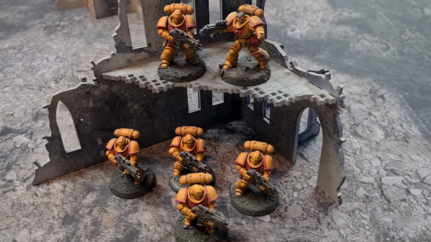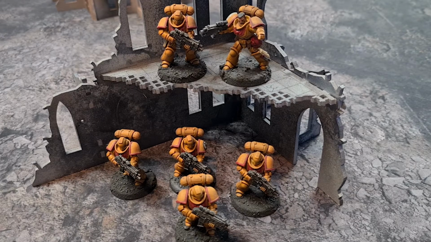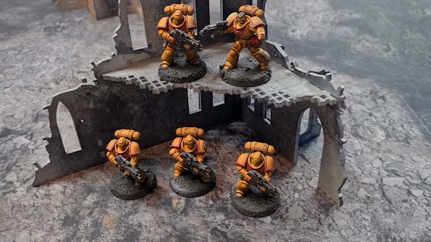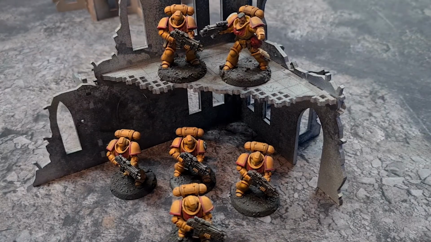coherency. Now buildings will change the way that you think about coherency, as remember we have to stay within 5 inches vertically of at least one other model, if there's only 5 in the squad, or 5 inches vertically and 2 inches horizontally of at least 2 models if there are 6 or more. So this is where you'll need to think around where you want to place your models to be able to maintain coherency, as you must finish your movement turn within unit coherency.